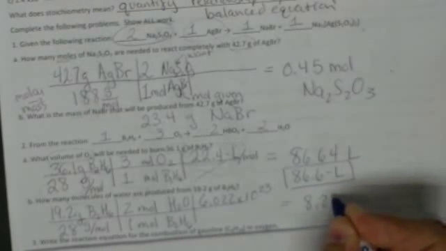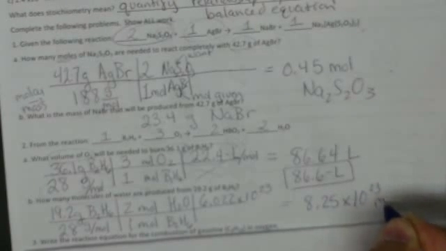So multiply across the top, divide at the bottom, 19.2 times 2 times 6.022 times 10 to the 23rd, divided by 28. So I get 8 1/4 times 10 to the 23rd molecules.